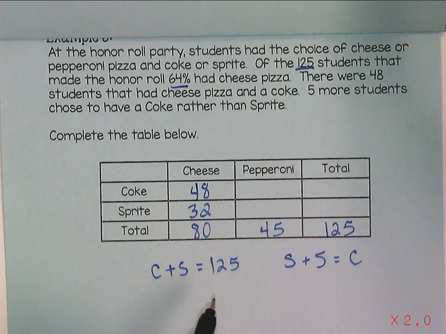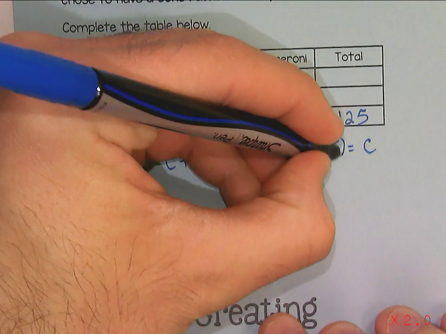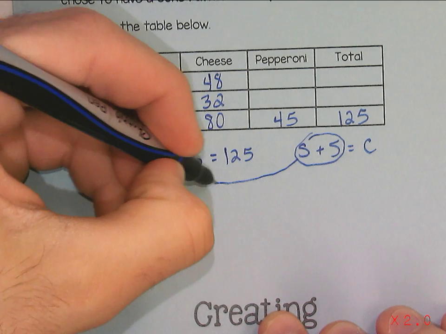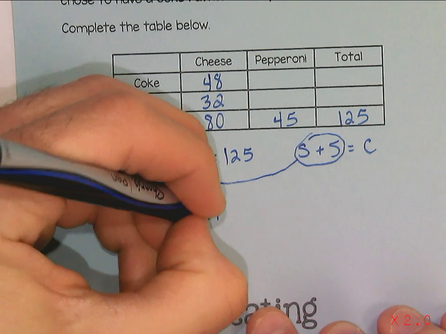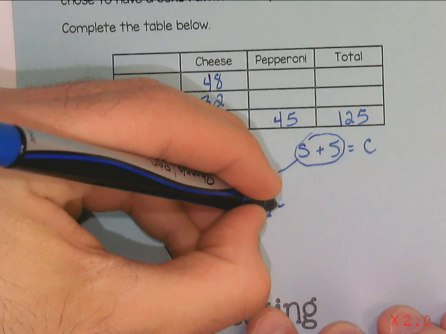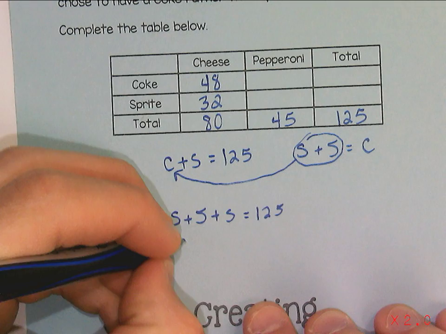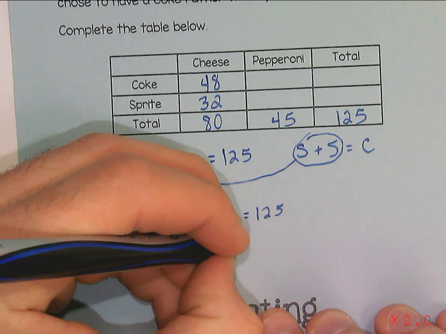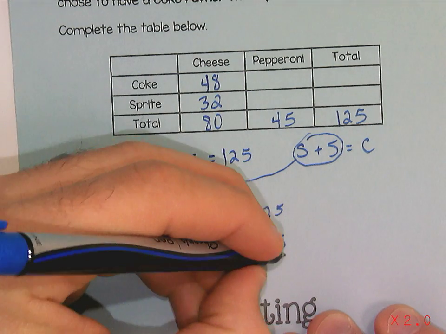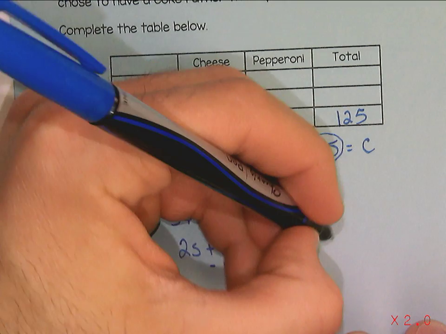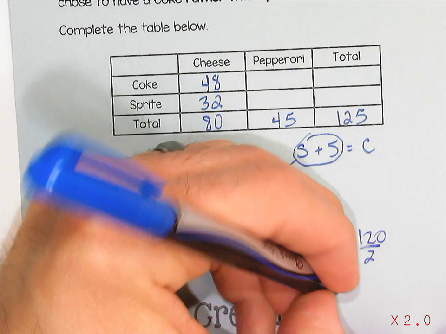Now it's a simple substitution problem, which we've done in the past. So I'm going to put S plus 5 in for C in this case. So I'm going to have S plus 5 plus S equals 125. Combine like terms, we have the two S's, so 2S plus 5 equals 125. Let's subtract the 5 here. That's going to give me 2S equals 120. If I divide by 2, S is 60.